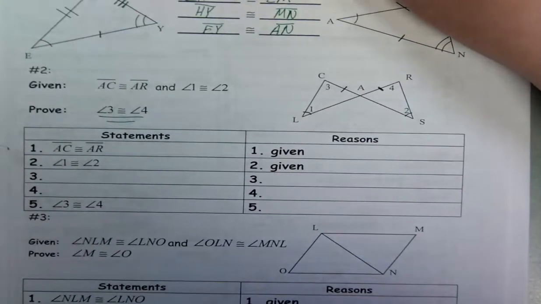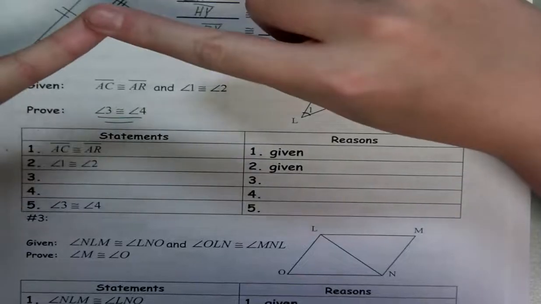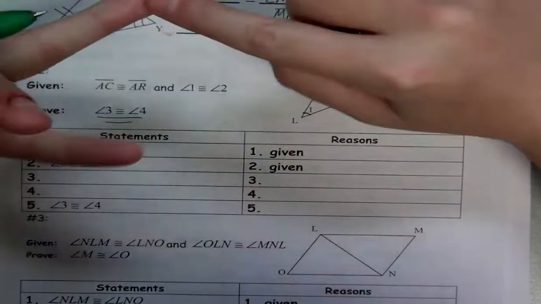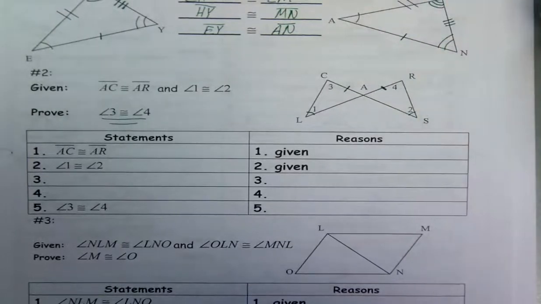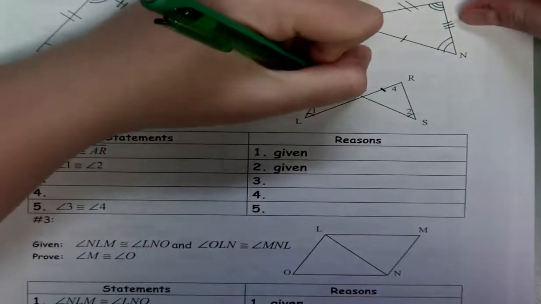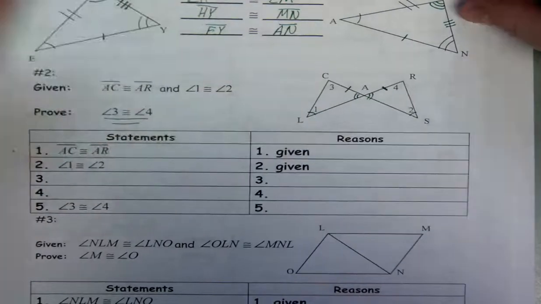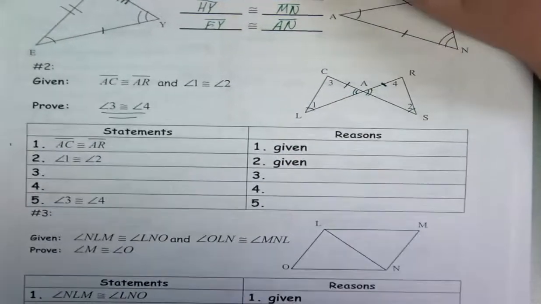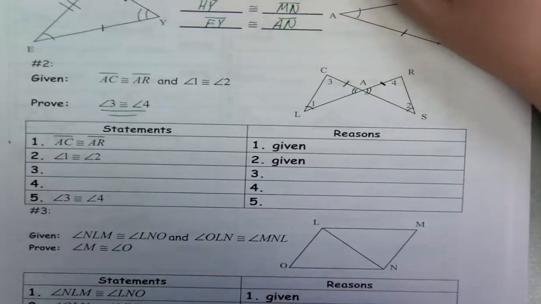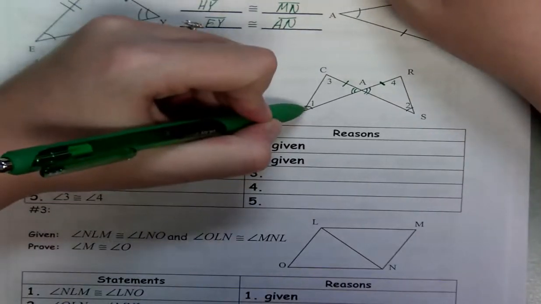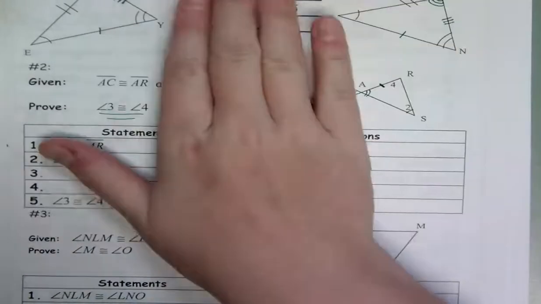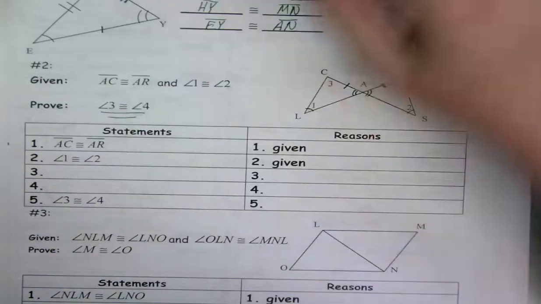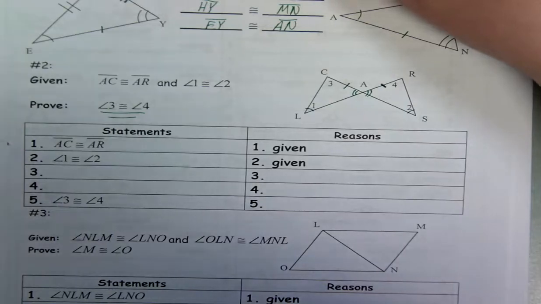Alright, great. And then if we look, we need to look for reflexive sides, or shared sides, and we also need to look for vertical angles. And there just happens to be vertical angles here in the middle. It's like a little bow tie. They're touching. So we can look at this triangle and realize that we have an angle, angle, side triangle. And that's how we know that it is congruent.